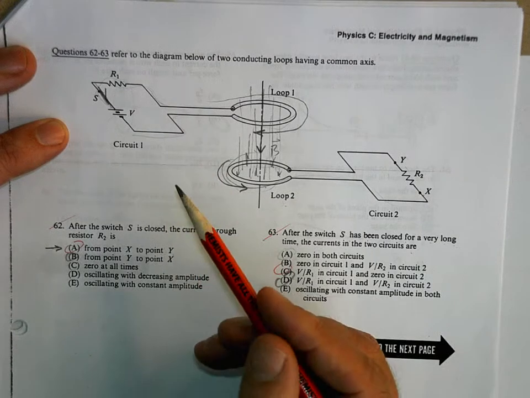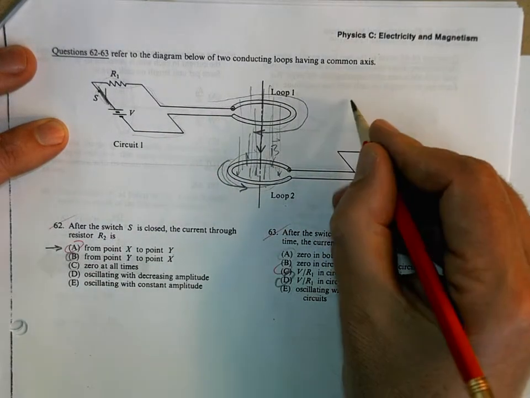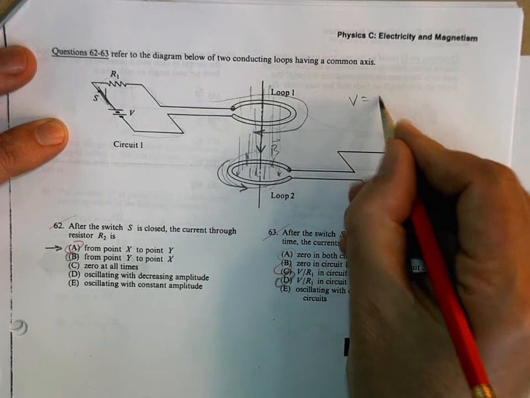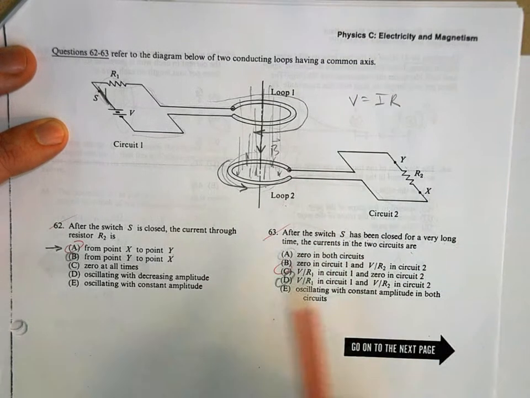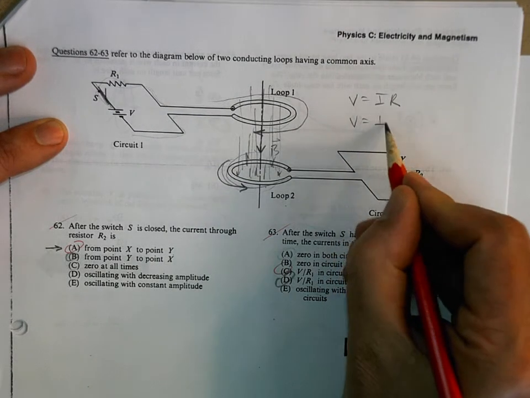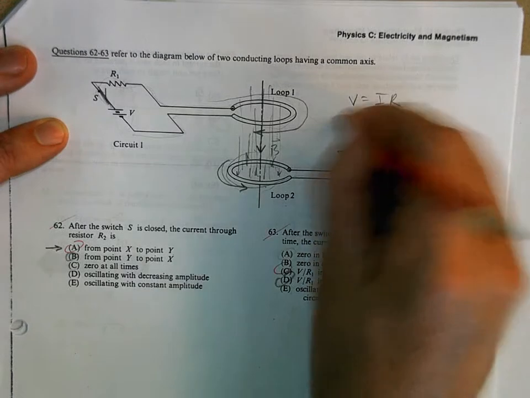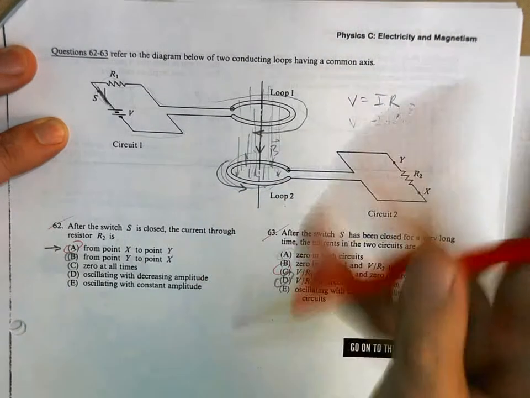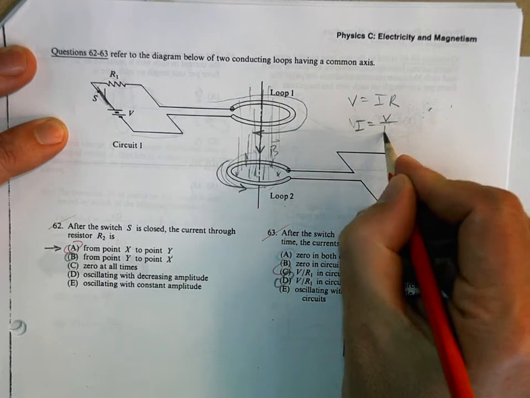And what will that current be? Well, it's just going to be Ohm's law. V equals IR. And what are we looking for? Well, we want the current. I'm sorry, I is going to be equal to V over R.